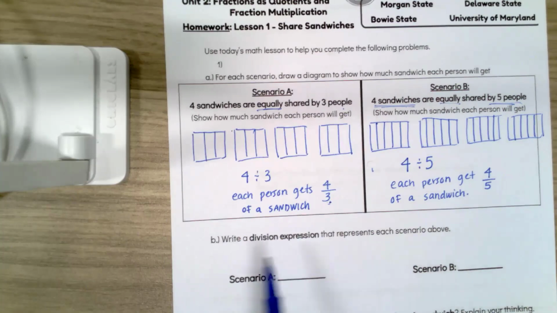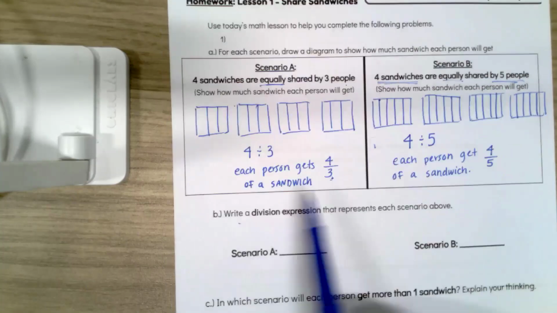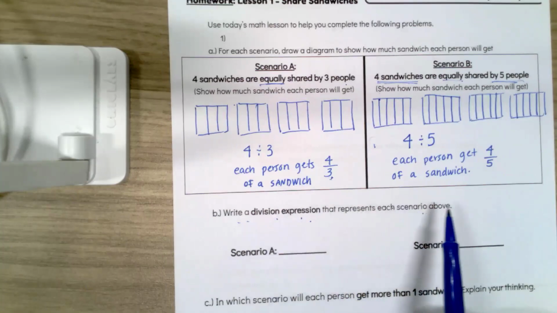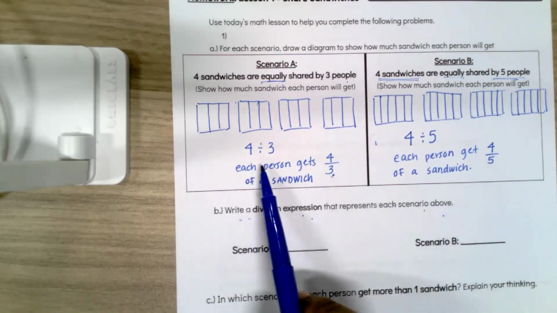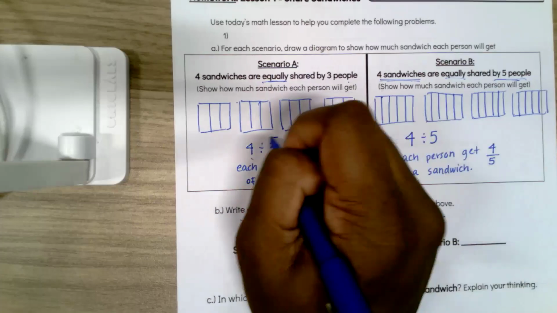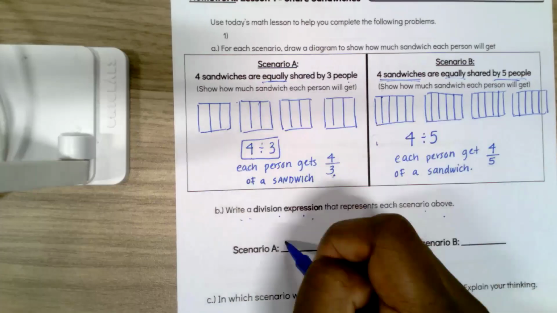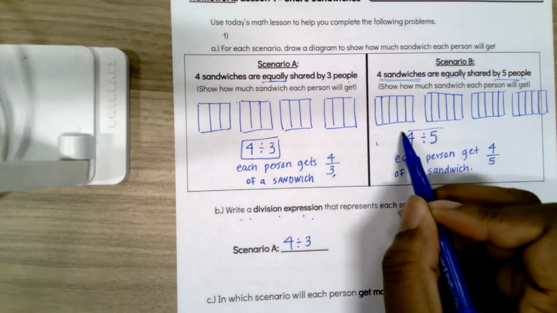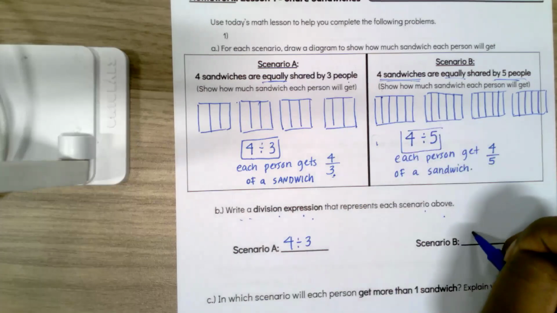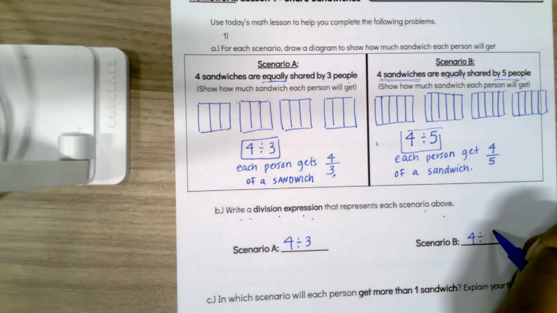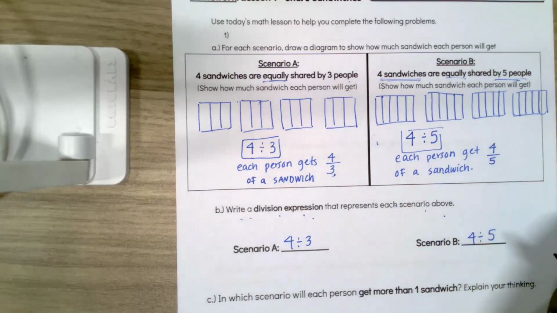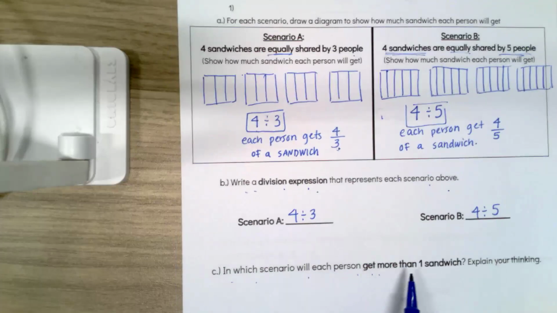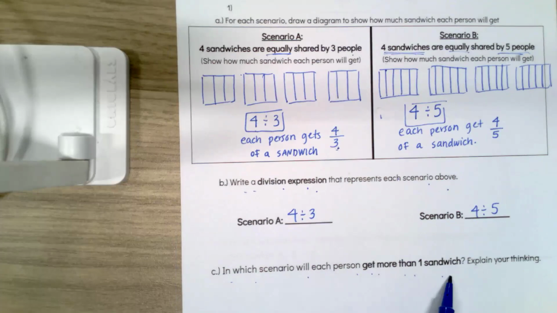Okay. B says, write a division expression that represents each scenario above. So the division expression is this one right here, 4 divided by 3. And right here, 4 divided by 5. In which scenario will each person get more than 1 sandwich?